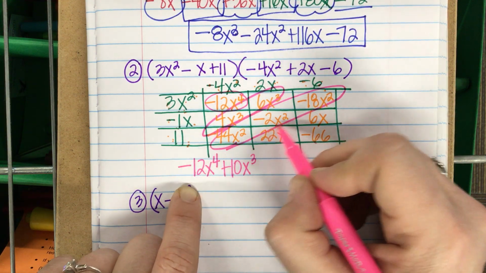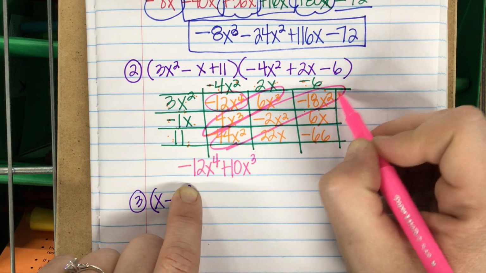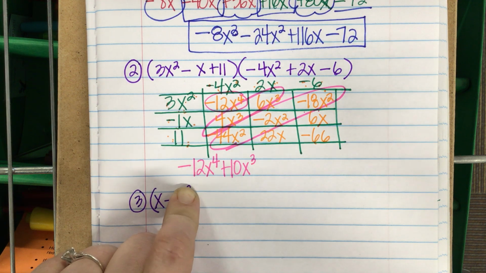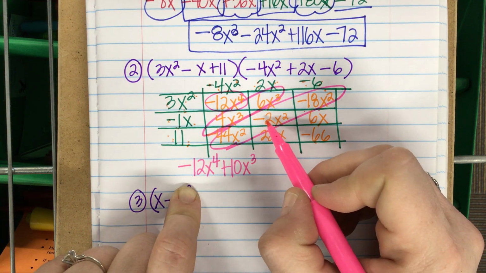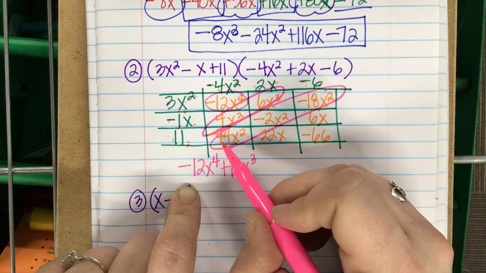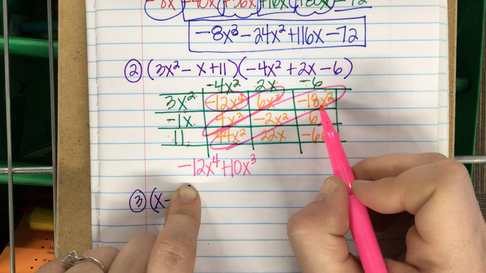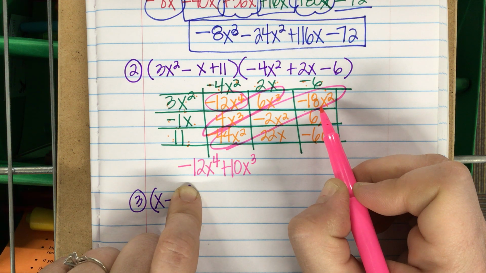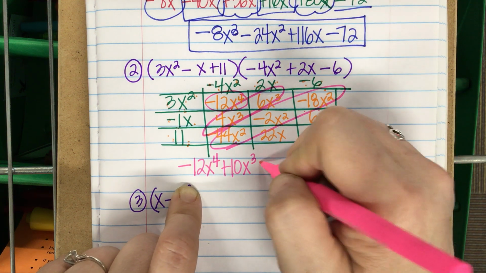44x squared, negative 2x squared, negative 18x squared. Those are all like terms. 44 minus 2 is 42. 42 minus 18 is 24. Positive 24? Yes.